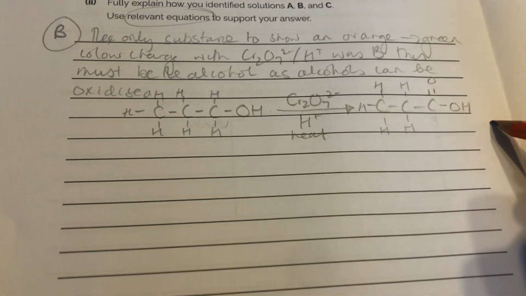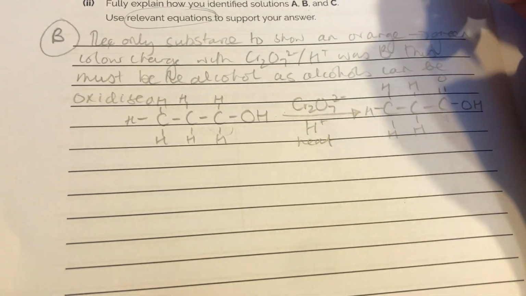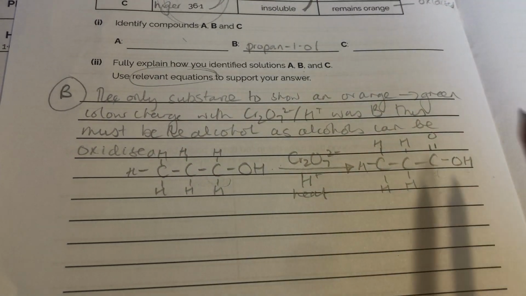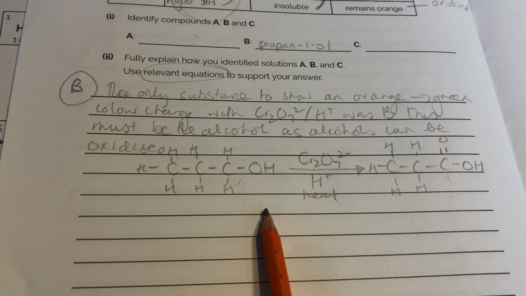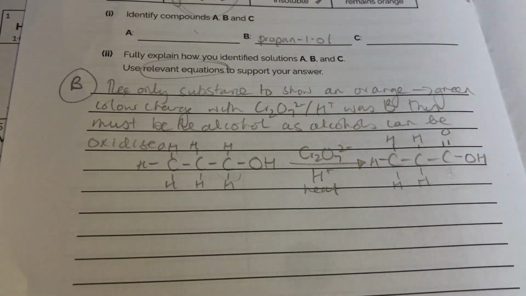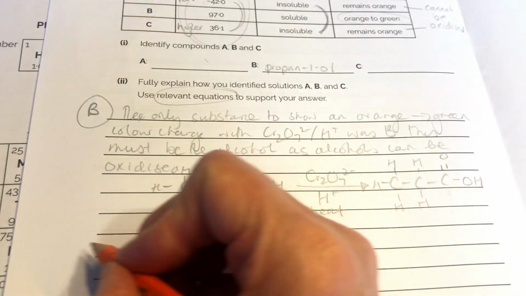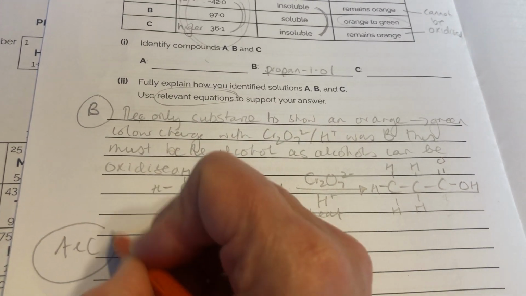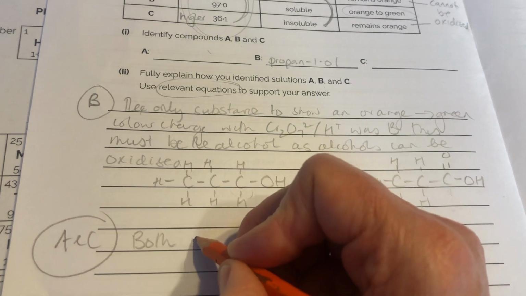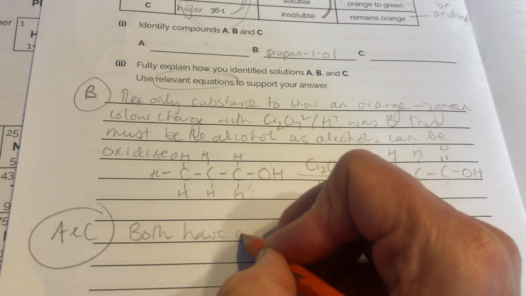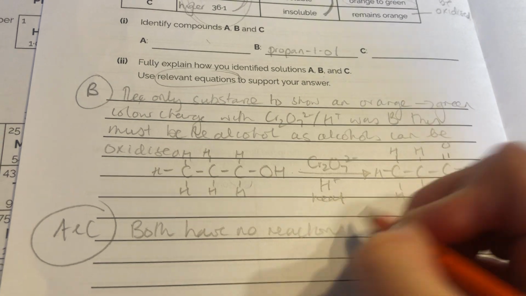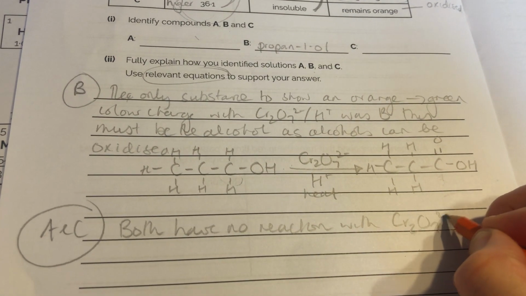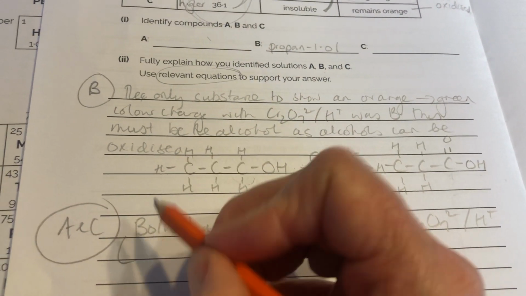So that's our B. We could have also said that it was also the only one that is soluble in water. We didn't need to say that though, because we've identified it with the colour change, and that's the better way to identify it anyway. It's much easier. So we now actually had to head to identifying A and C. So I would have said both have no reaction with dichromate, and it actually is good to state what that no reaction observation is.